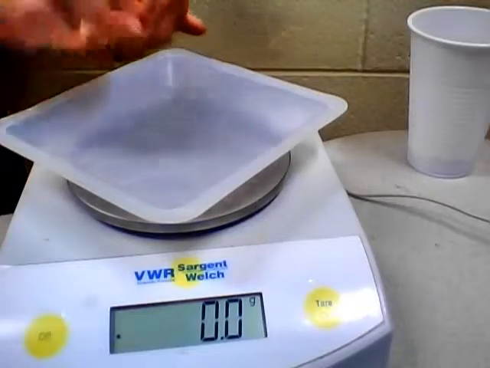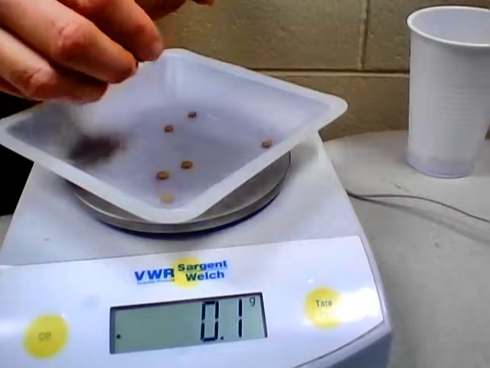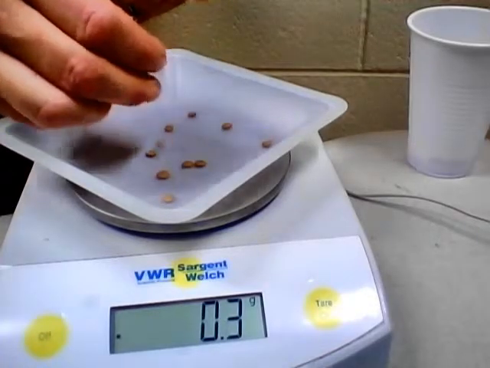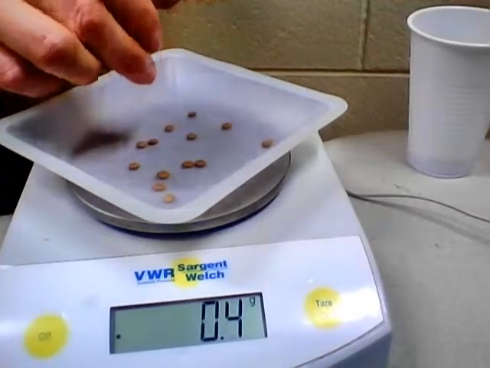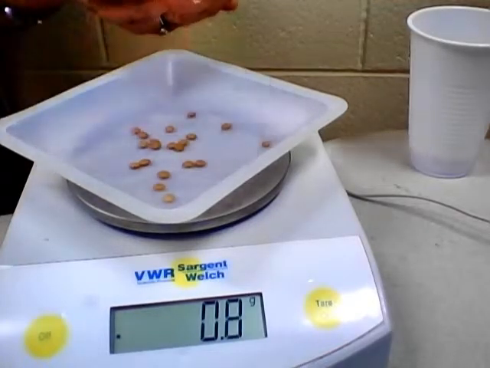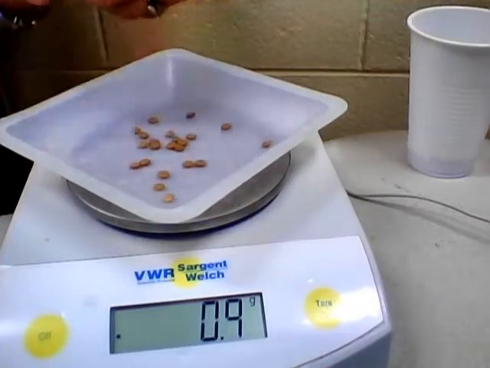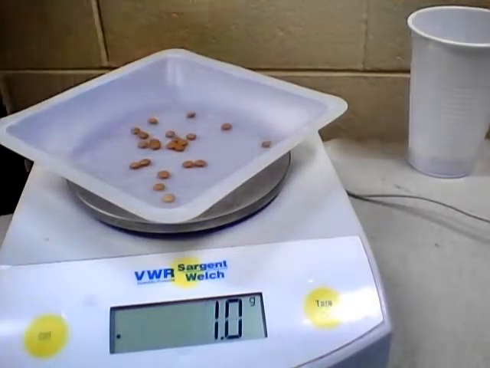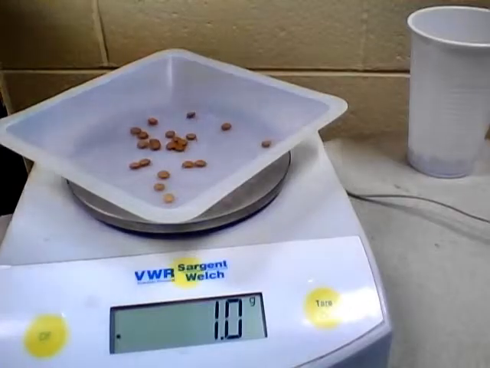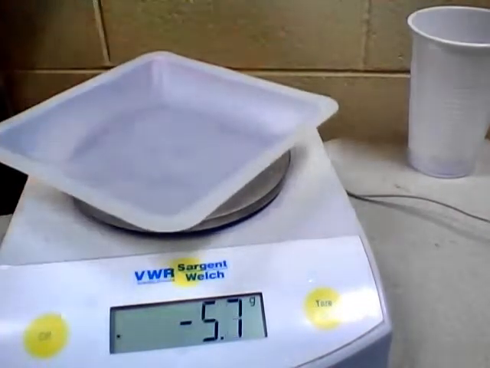Lentils, let's try that out. 1, 2, 3, 4, 5, 6, 7, 8, 9, 10, 11, 12, 13, 14, 15, 16, 17, 18, 19, 20, 21, 22. Okay, so 22 lentils getting me that relative mass of 1 gram.